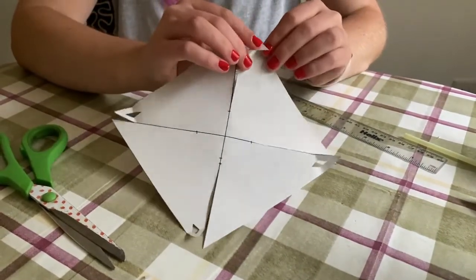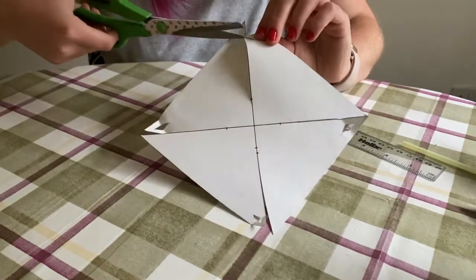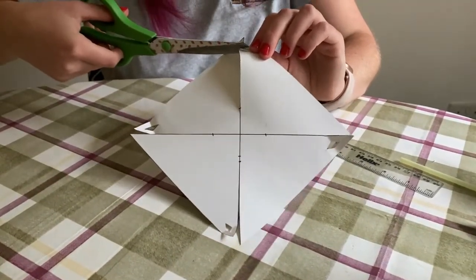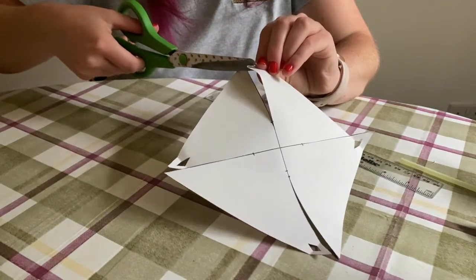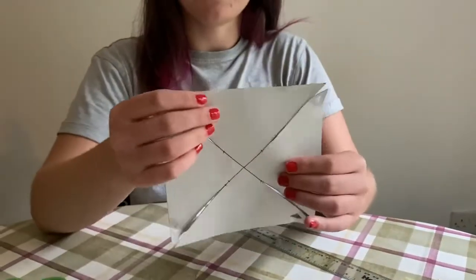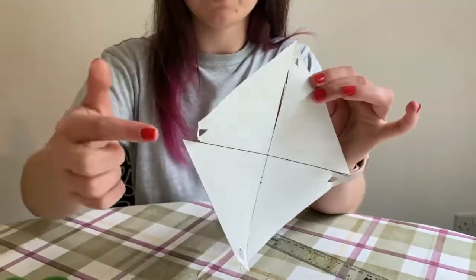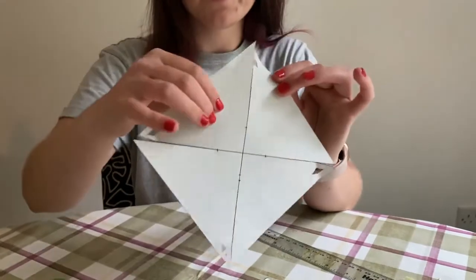And then the last one. Just be careful with your fingers, nice and safe. When you're done that, your square should look like this. You'll have 4 diamond shapes in each of the right corners.